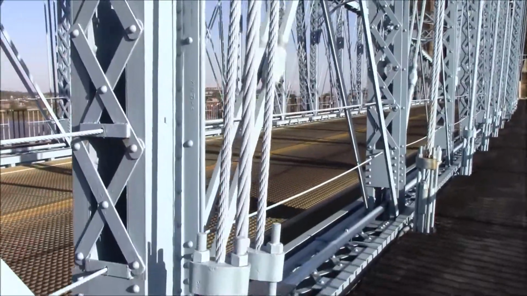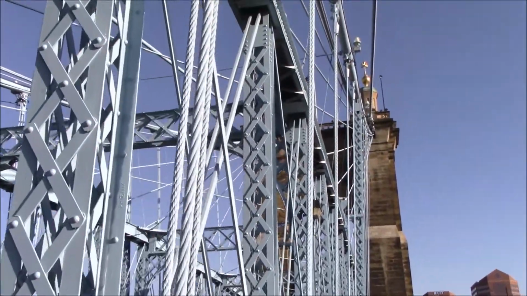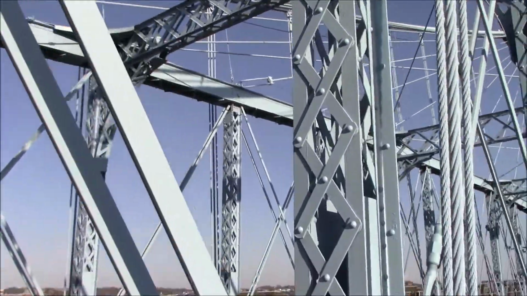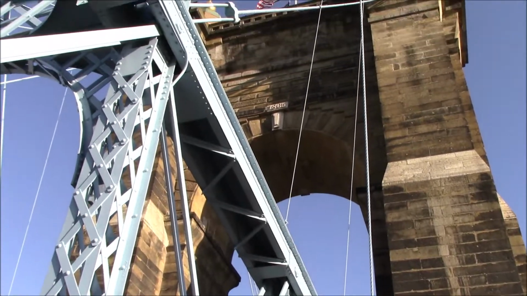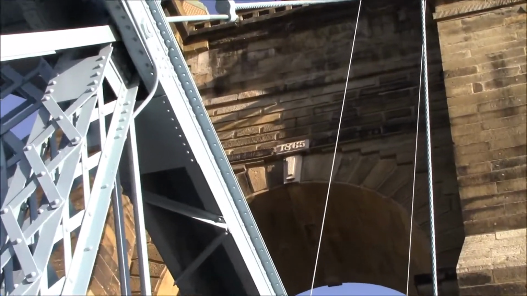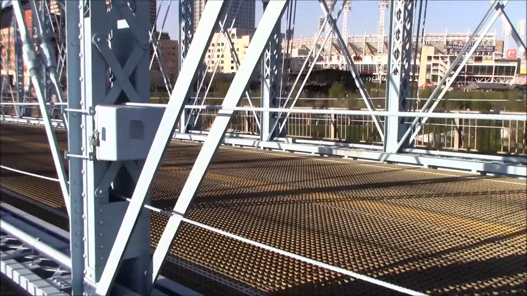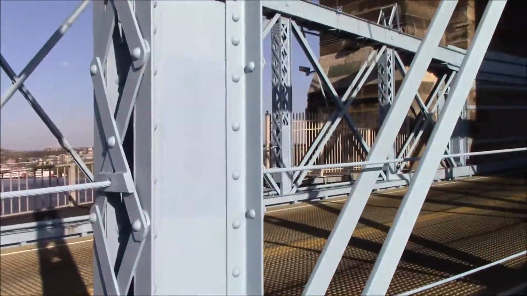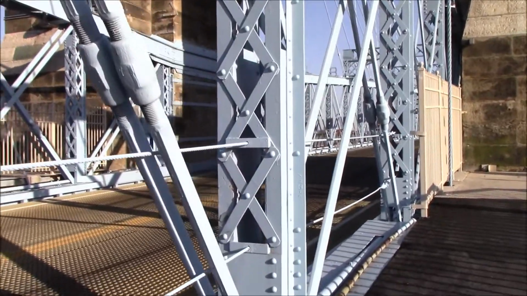The trusses and cables are all painted blue on here. It makes it look pretty cool, actually. The bridge totally shakes when cars go by. It's kind of freaky.